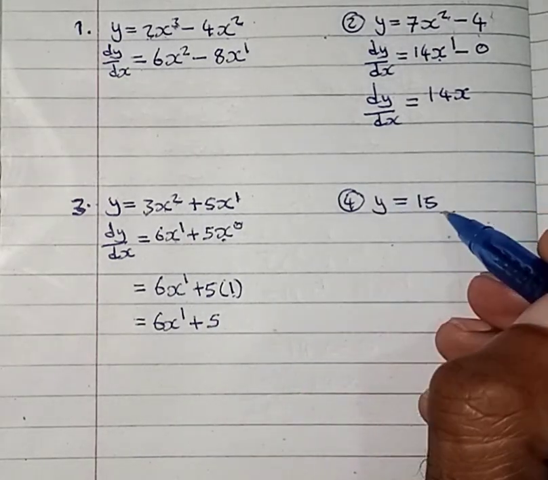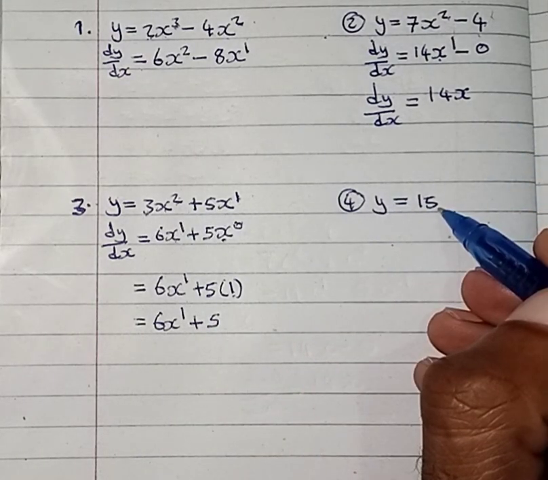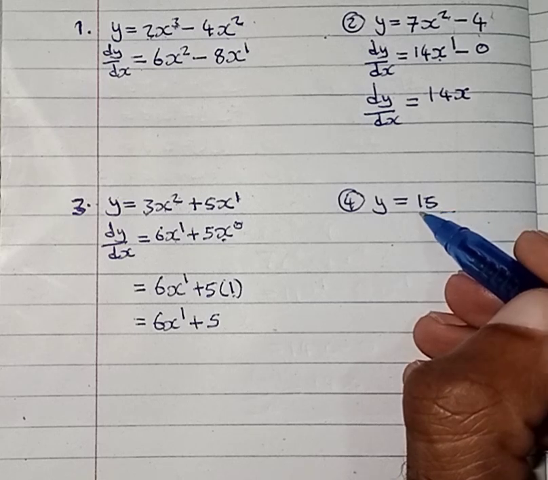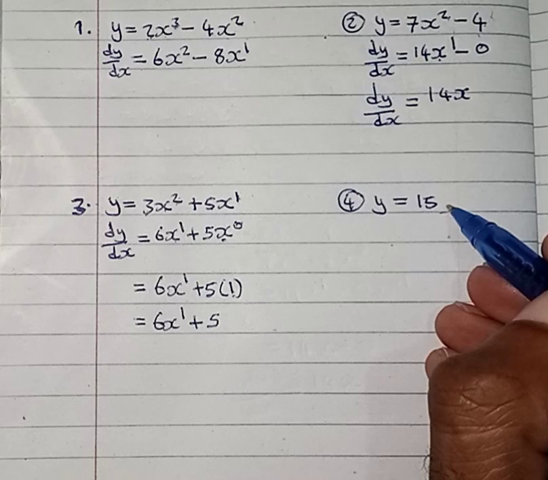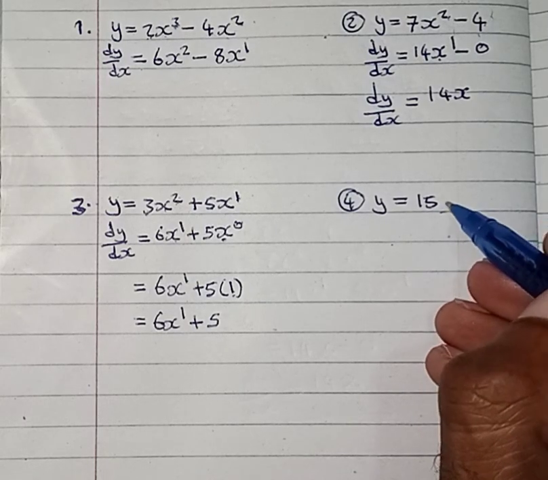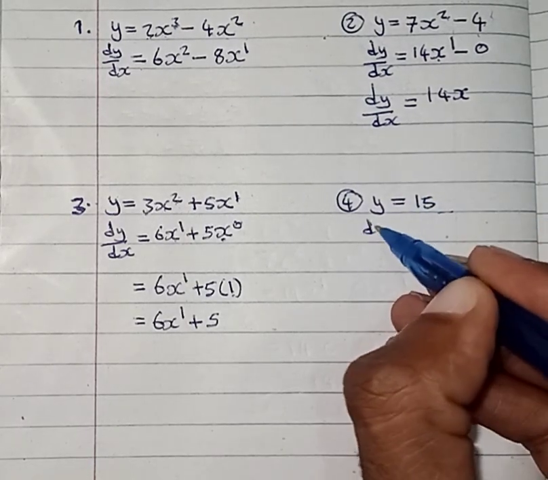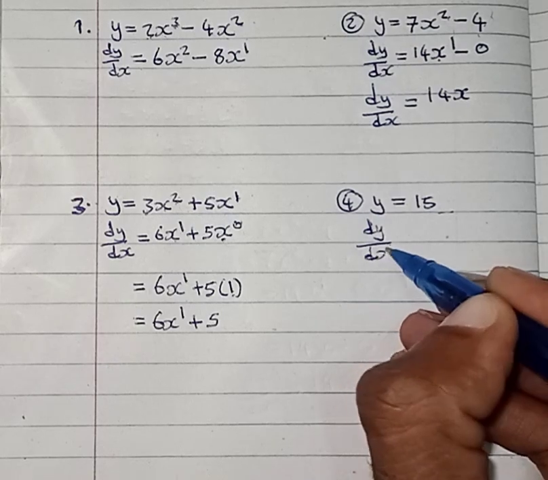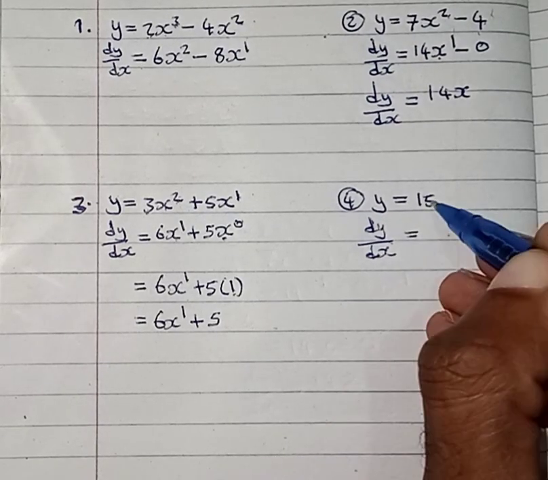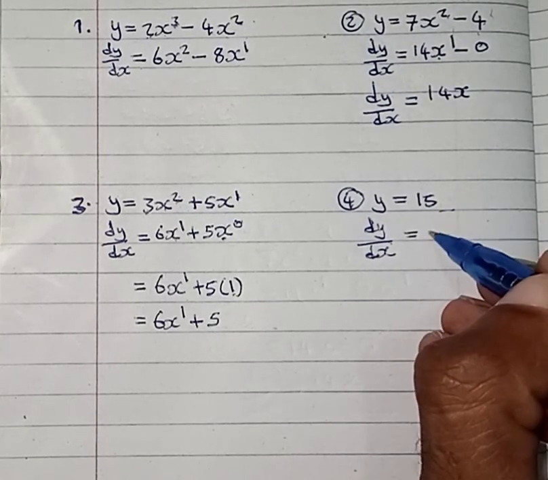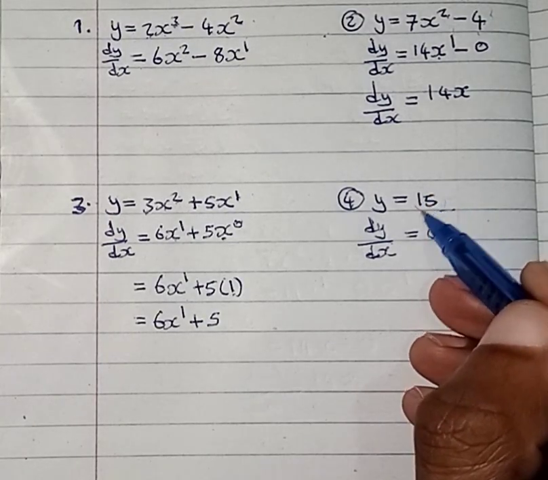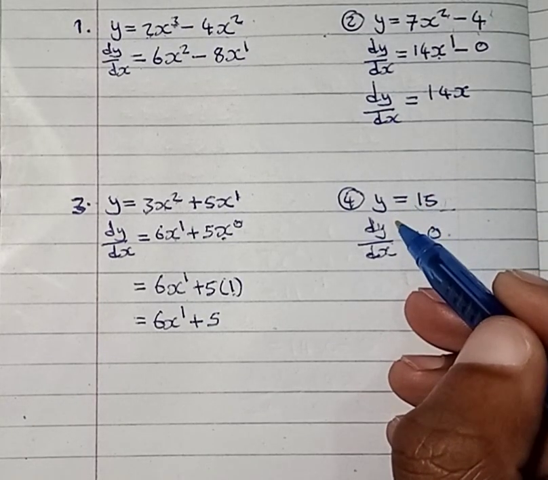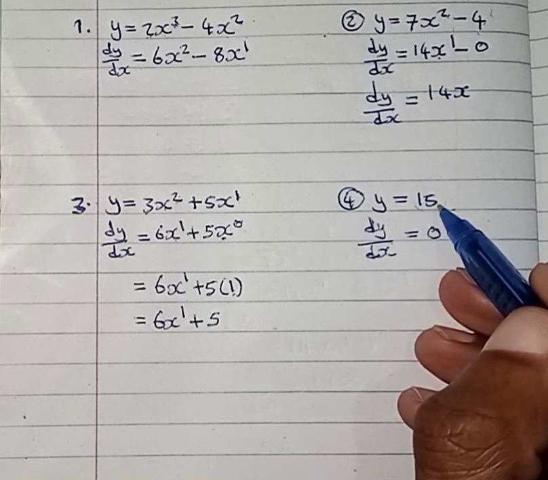Now let us look at the last example. This is y is equal to 15. Remember the rule: the derivative of a constant term is equal to 0. This is a constant because it doesn't have x. So we write the notation dy dx for the derivative, which is equal to... the derivative of 15 is equal to 0. If you want to know the reason why the derivative of a constant term is equal to 0, we can actually use the same example.